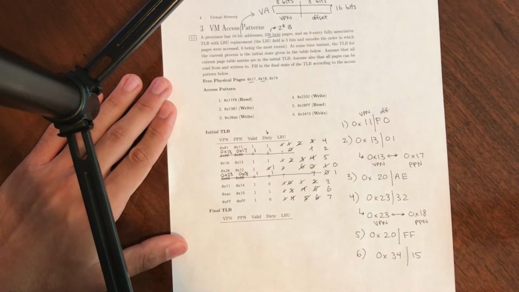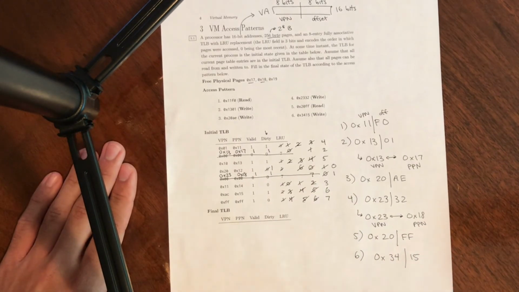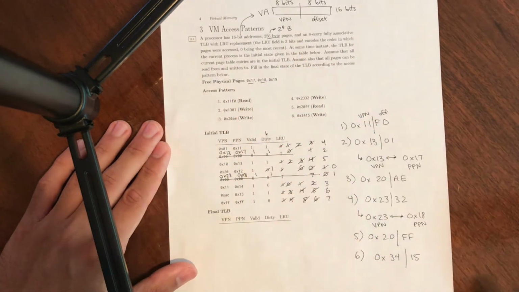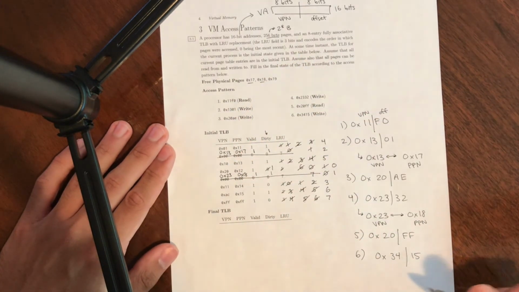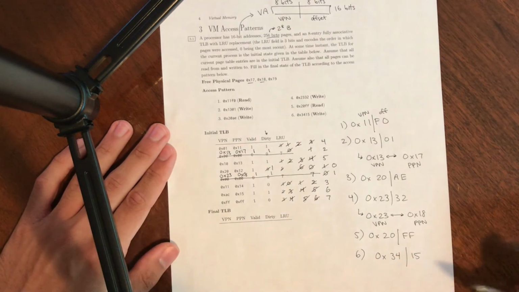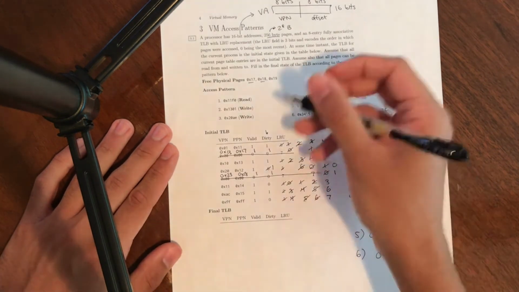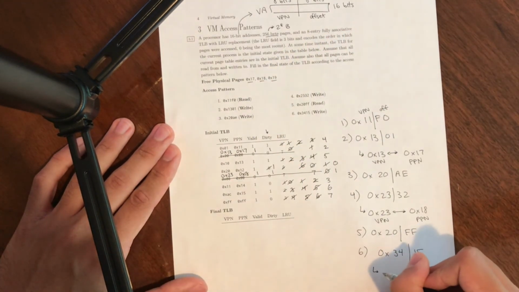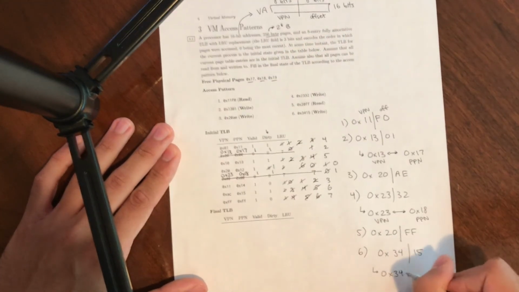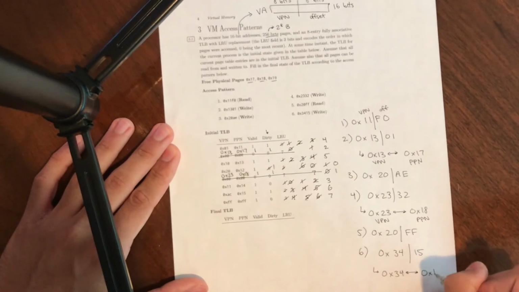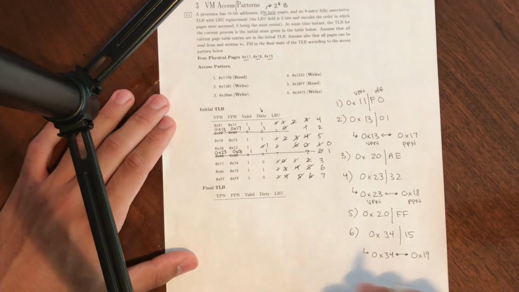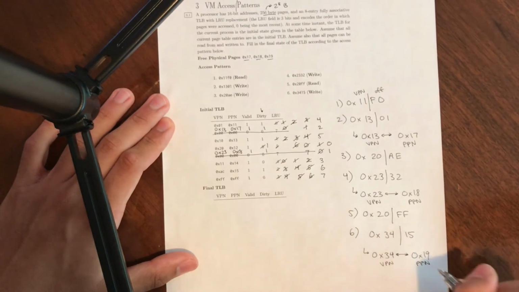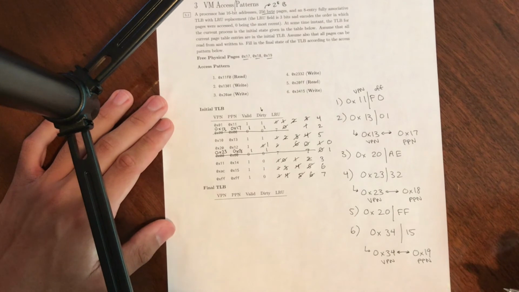We'll split this into VPN and offset as usual. And now we're looking for 0x34 in our TLB. So we look and we don't find it. And so we need to pull it from our page table and assign a free physical page to it. So our next free physical page is 0x19. So we'll create this mapping 0x34 to 0x19. And this is our VPN to PPN. And finally, we'll put this in our TLB.